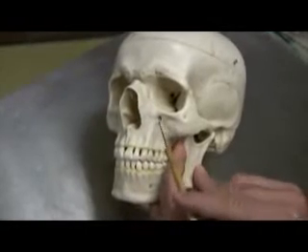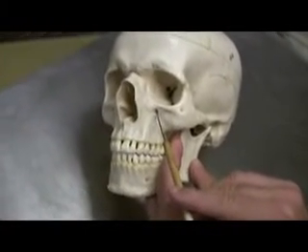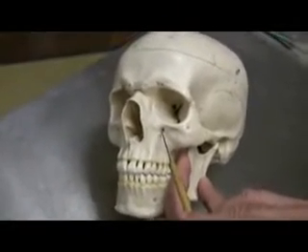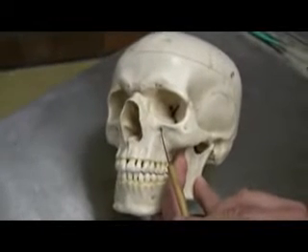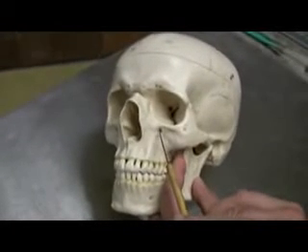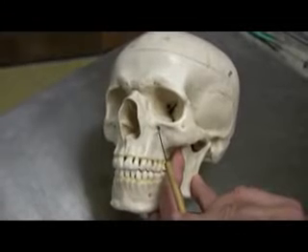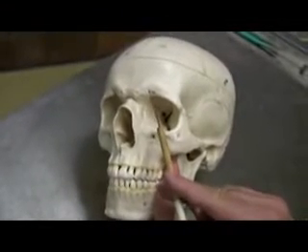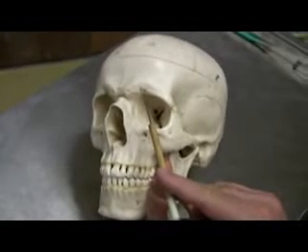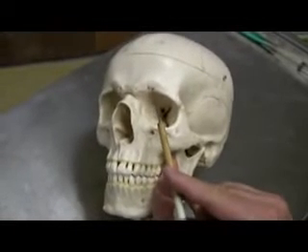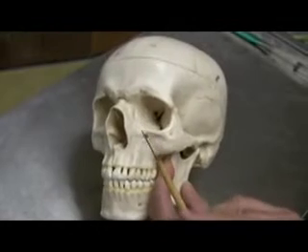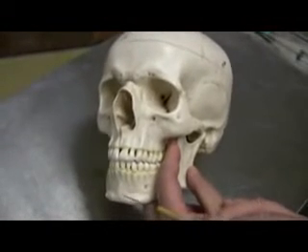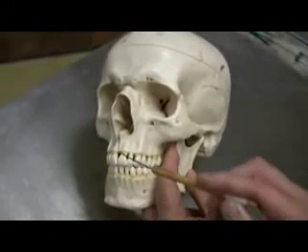This one is called the infraorbital foramen. This is where not only do we have maxillary arteries traveling through here, but also branches of the trigeminal nerve called the maxillary branch. And then this little opening here and here for that matter, these are called supraorbital foramen. And this is where the ophthalmic branch of the trigeminal nerve comes out.